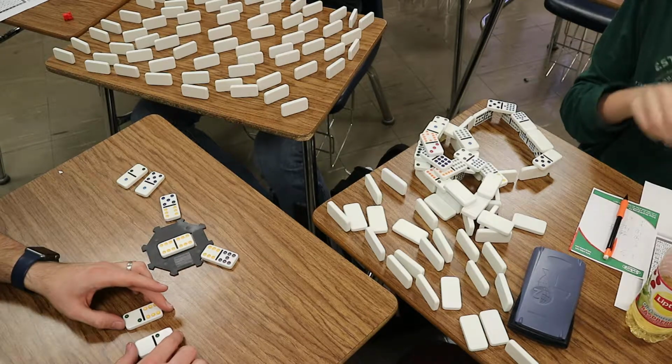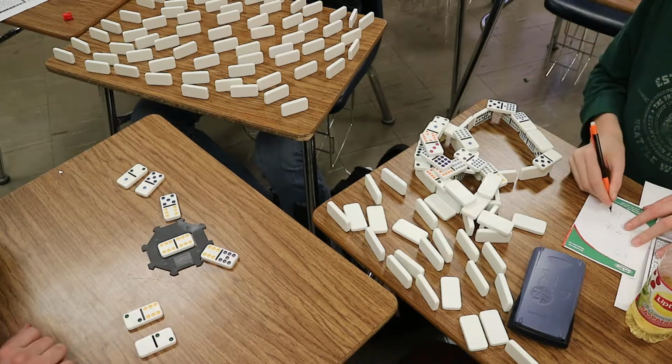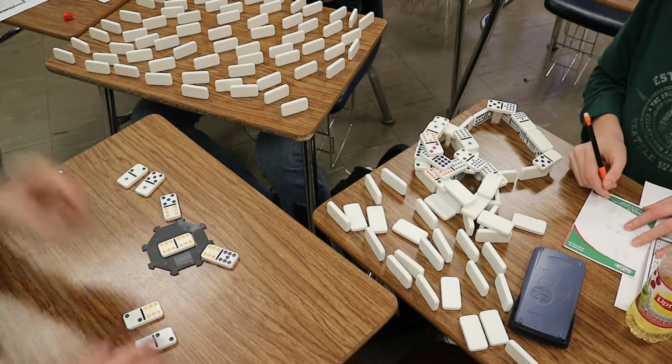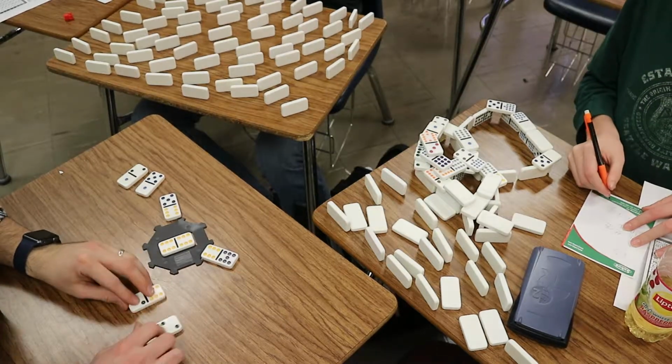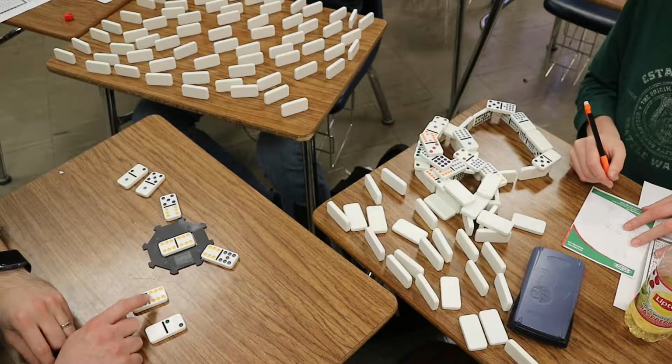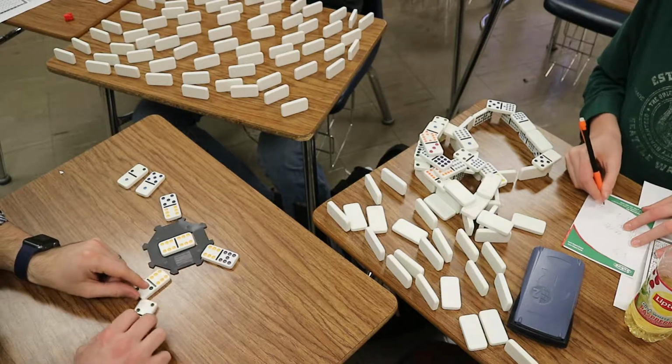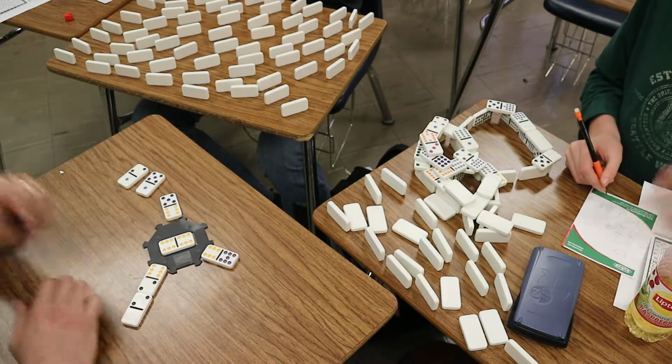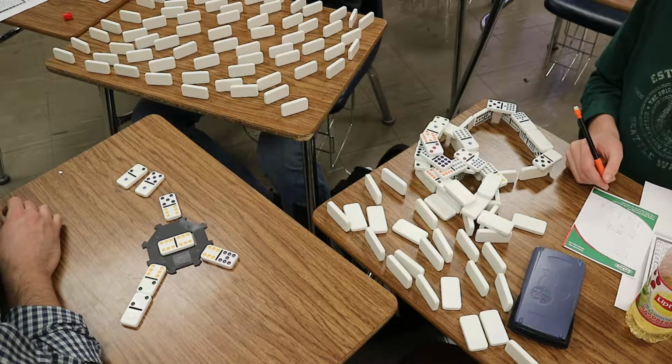So write that down. 1 over 2 plus 1 over 5. What can go into 2 and 5? Five. But remember, you're trying to get these two bottom numbers to match.